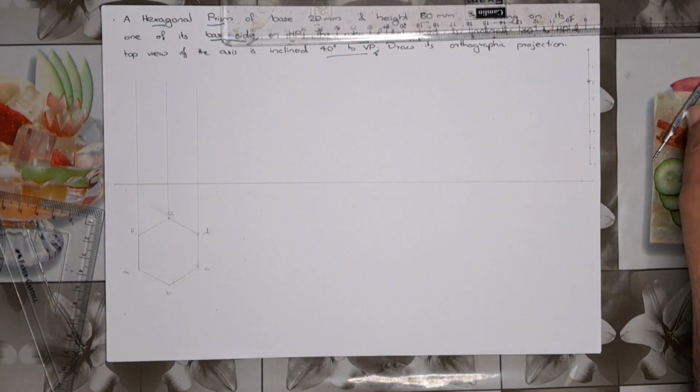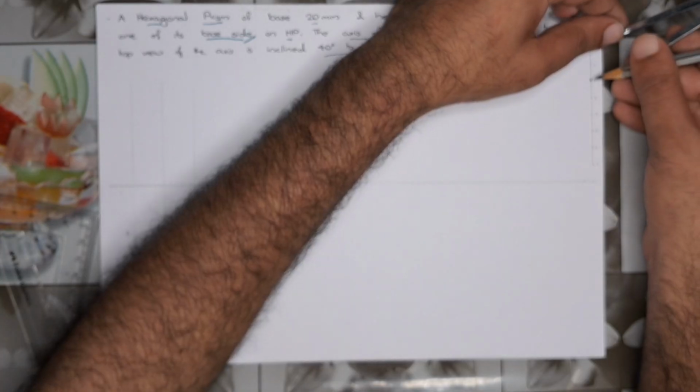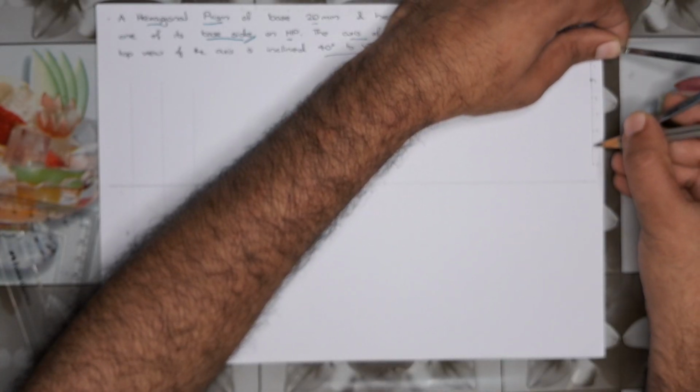Then mark the distance. Here it is 60, so we take 60 the height here.